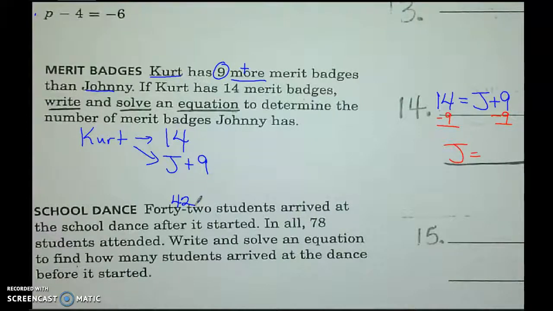So, at the end of the dance, there were 78 people there. But let's talk about the start. At the start, there were some students there. I don't know how many students were there. After a while, though, there were 42 more that ended up coming. And at the end, those who attended the whole thing ended up with 78 students.